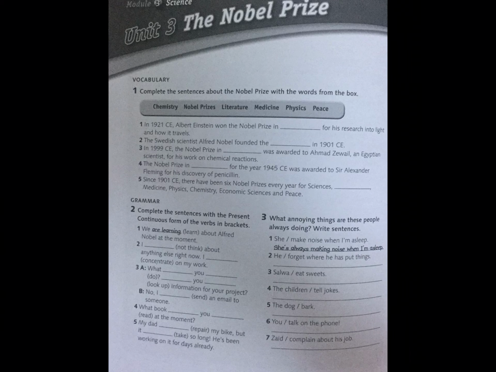Okay, moving to exercise number 3. Here we have: what annoying things are these people always doing? Write sentences. Number 1, she's always making noise when I'm asleep. 2, they have given us he, and they have given us forget where he has put things. So what does it become? He's always forgetting where he has put things.